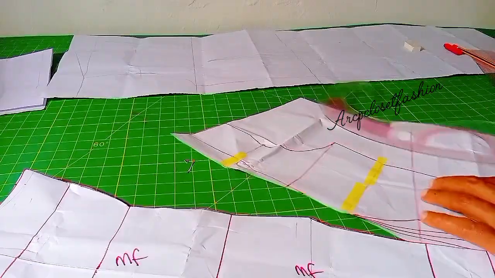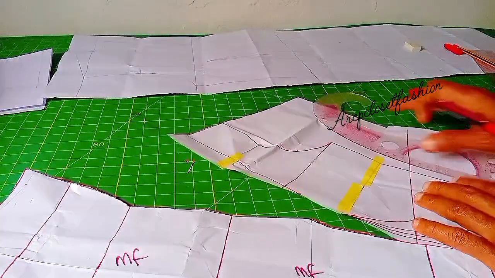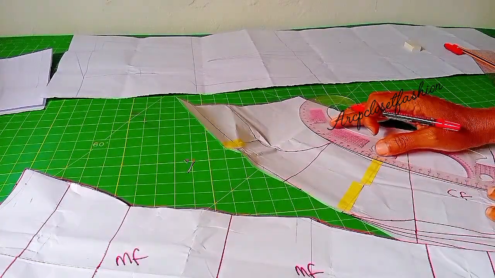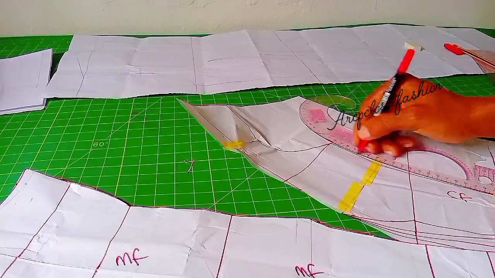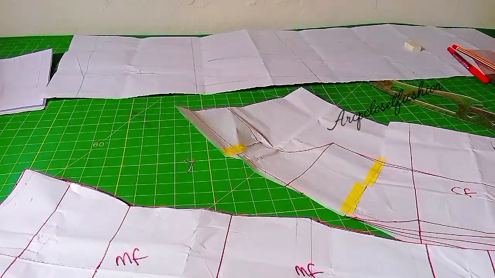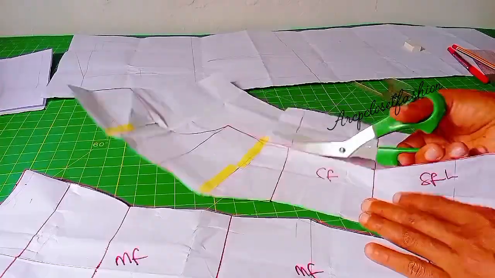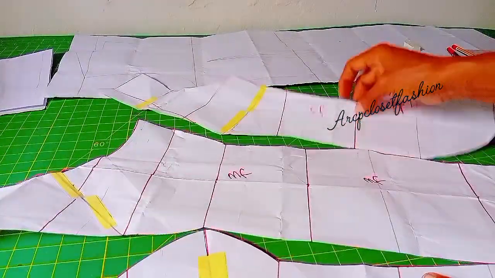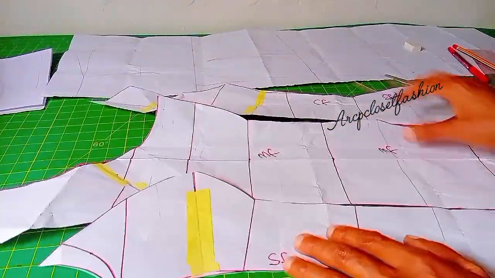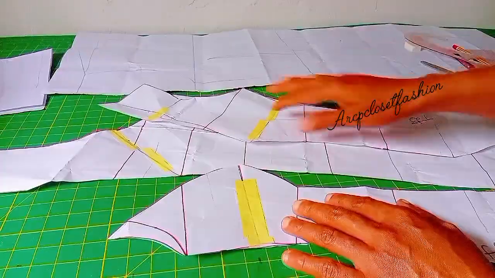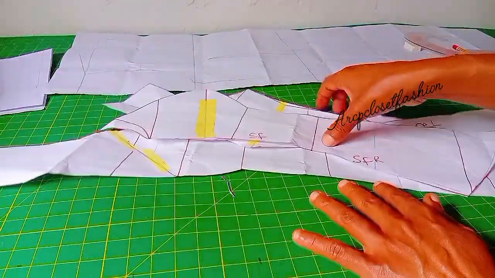I've taped it down and I notice a small thing there. I will not leave it though. I'll go back and blend it up. Okay, I will now cut out. So at the end of the day, look at what we have here. Our beautiful pattern is ready. Put it aside until we're ready to transfer to fabric, and then we'll go back to the back.